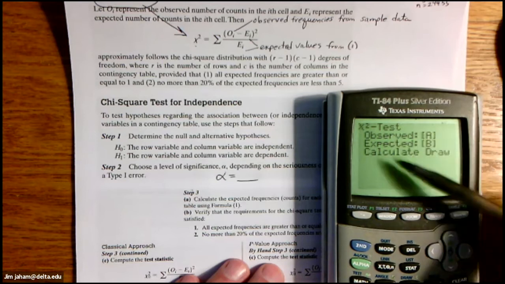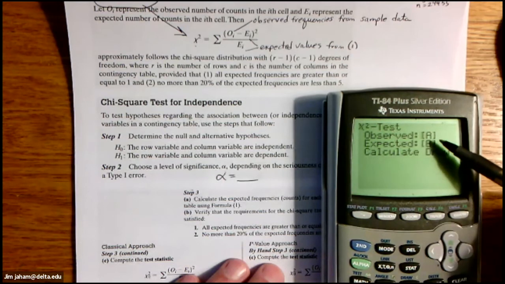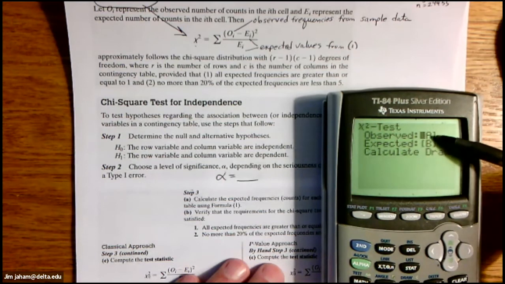So it turns out that this input screen here for the chi-squared test never changes. What does change is what's inside A and B. Now, because A and B have brackets around them, in the calculator notation, these are known as matrices.